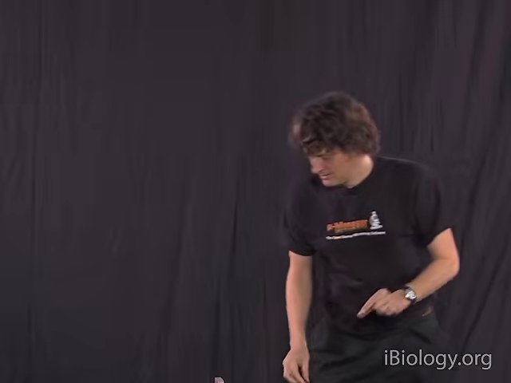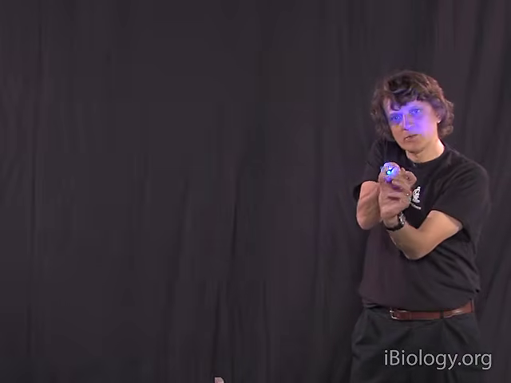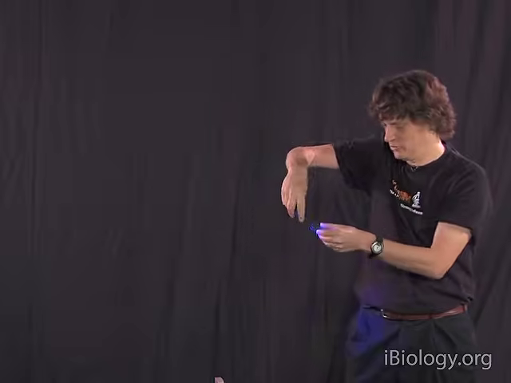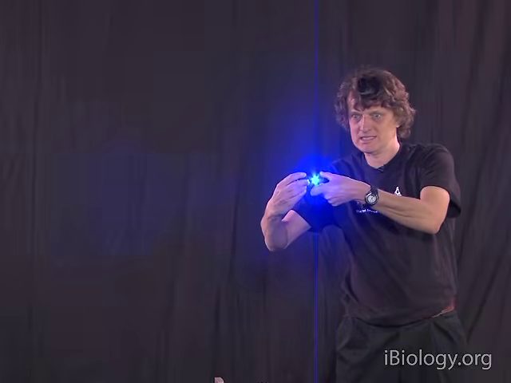Then, the next part is this dichroic mirror. So this one is designed, again, such that it reflects blue light, so you will now not see anything coming through, but if I reflect it to you, you may be able to see that.